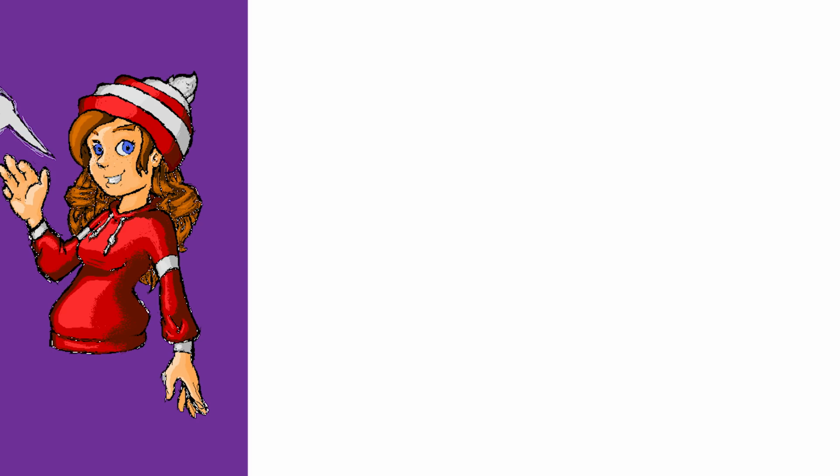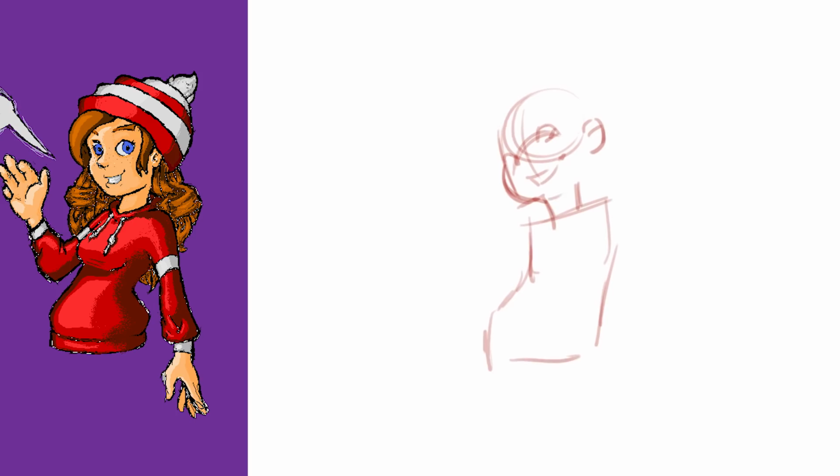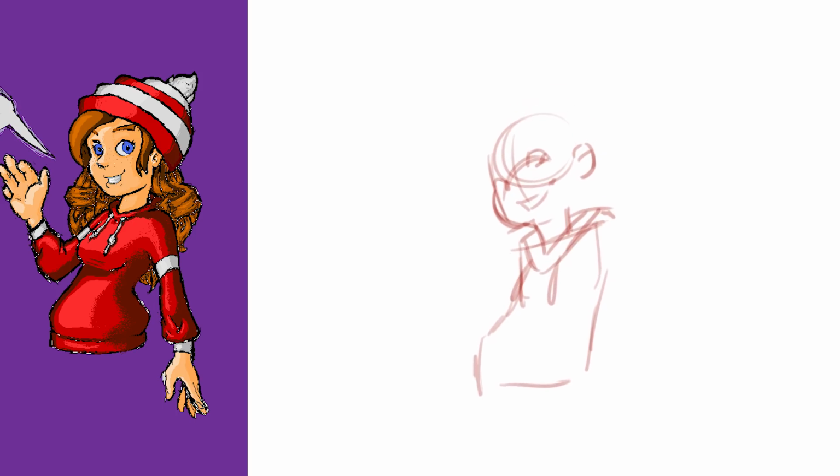So on the left, I have the original piece from 2009, and on the right, you'll see me creating the new version in, what is it, 2018? Oh my goodness, it's been 9 years.